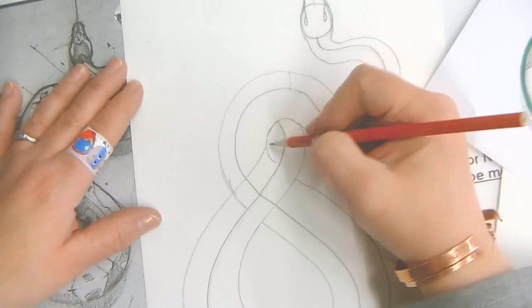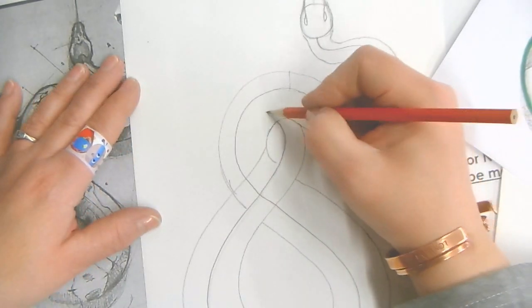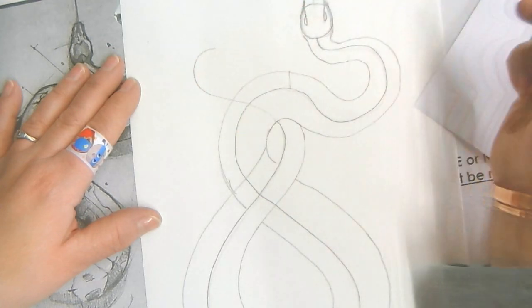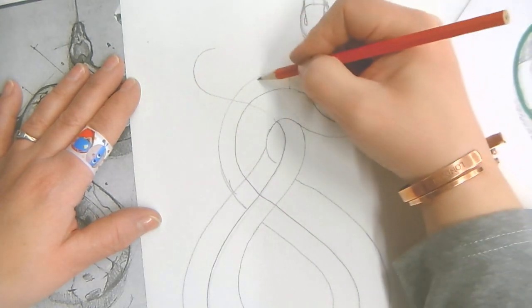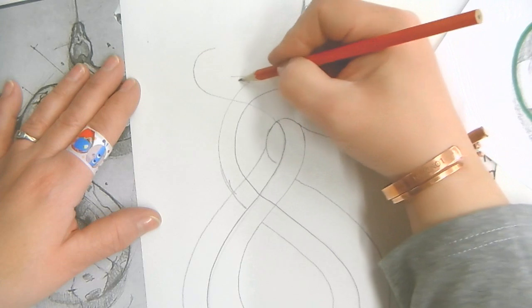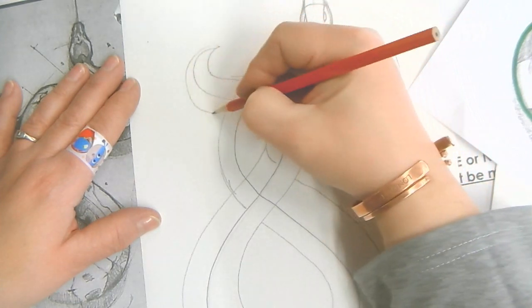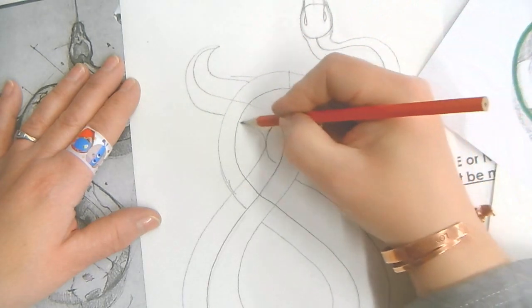Very big python. So now the tail comes underneath the body and out. I'm just going to draw the tail slightly longer so that it compensates for the width of the body, like so. So it's coming from underneath there.